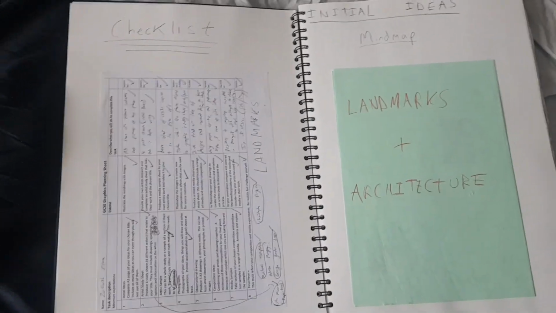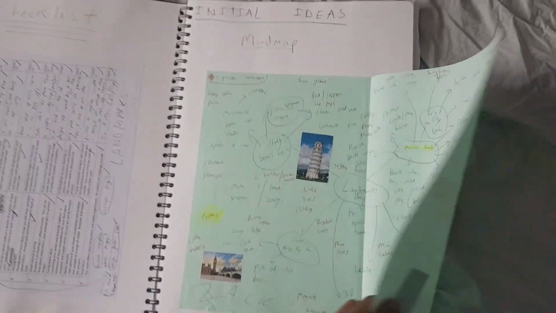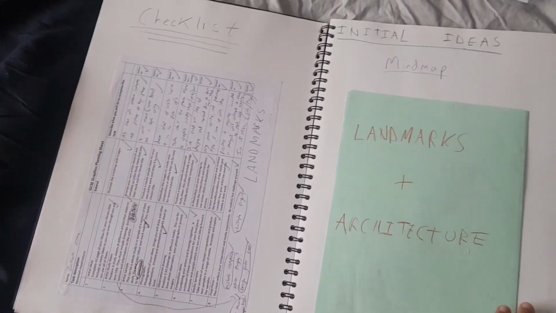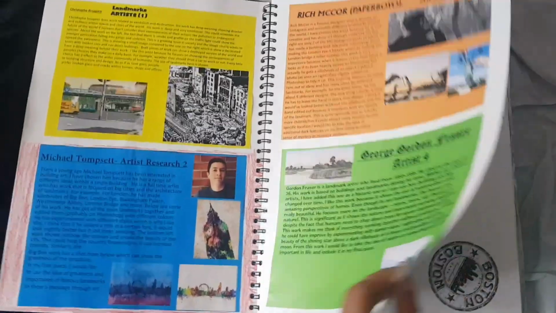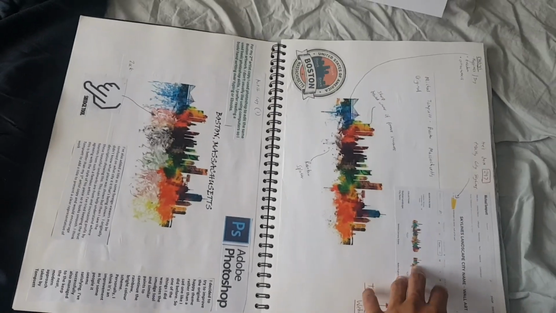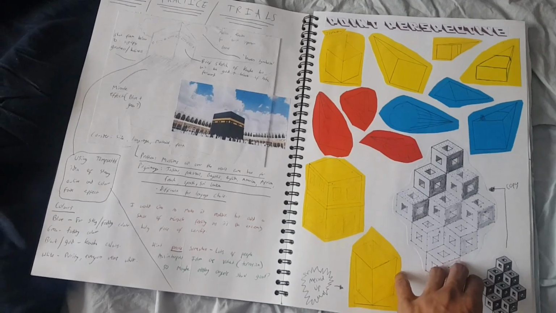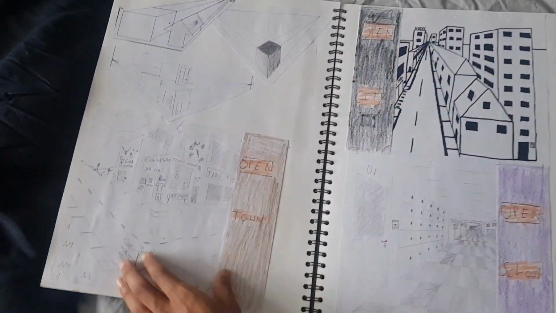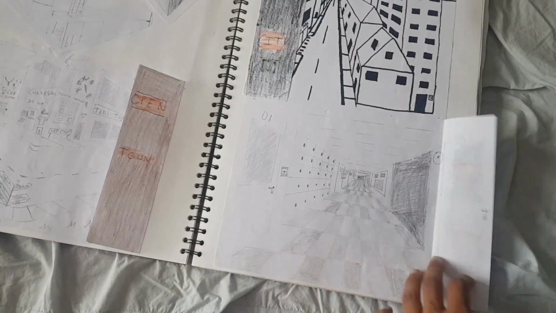So the first topic, this brings back so many memories. Our first topic was landmarks and architecture, starting off with a mind map, artist research. I won't really go into detail. If there's any particular part you want to see, just feel free to zoom in. I'm just going to briefly go over everything. The key bit was to analyse every single bit of artwork you saw. This is point perspective.